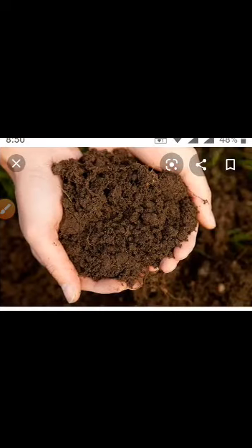Second, soil. Different types of soil provide the basis for different types of vegetation. The sandy soil of the desert supports cactus and thorny bushes, while wet marshy deltaic soil supports mangroves and deltaic vegetation. The hill slopes with some depth of soil have conical trees.